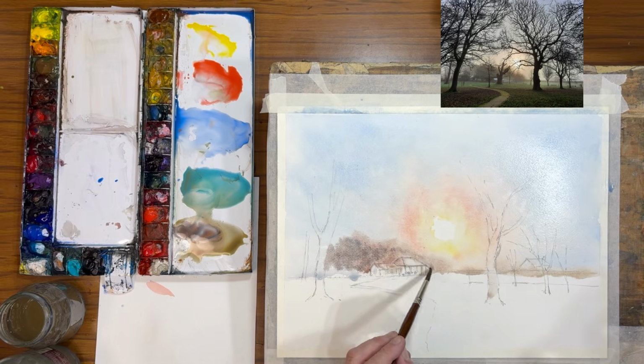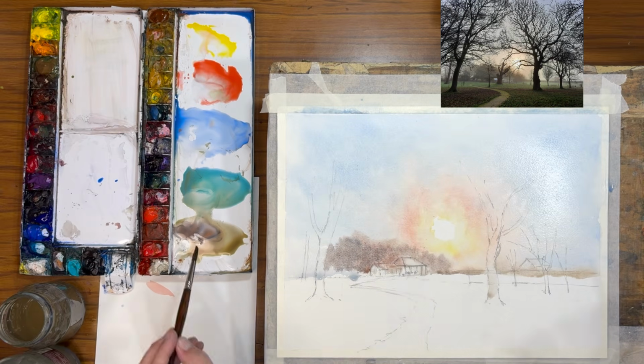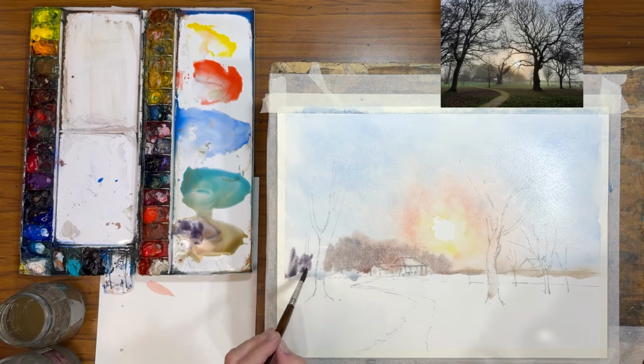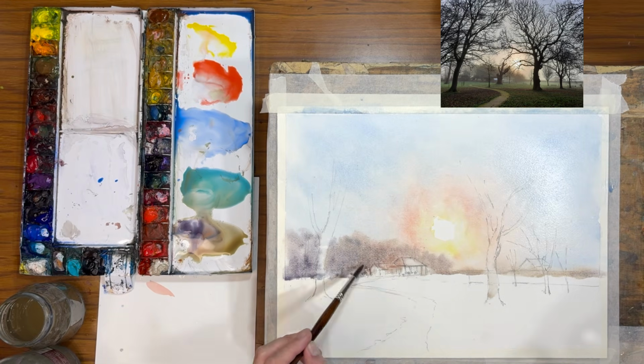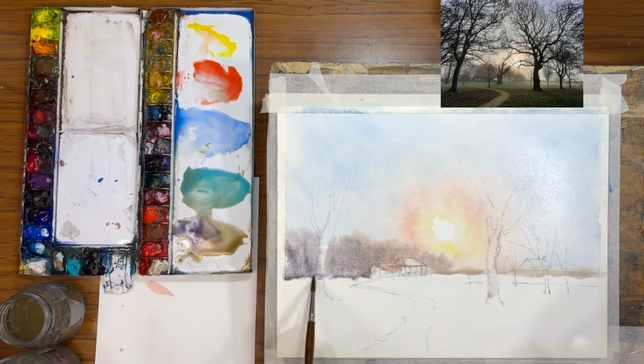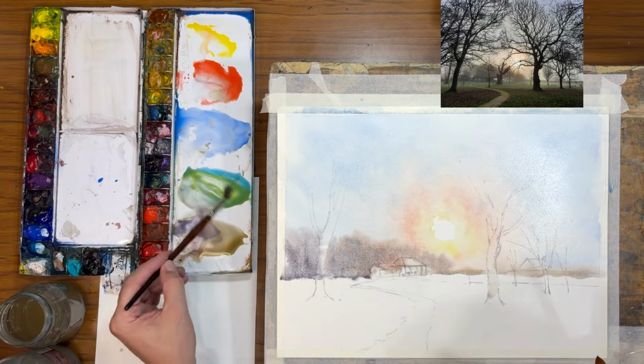On the edges, I'm going to add a little bit more blue, and then I'm going to have a warmer raw umber look in the centre. So you've got warm in the centre, cool on the outside, and that should hopefully all go on onto a moist surface.